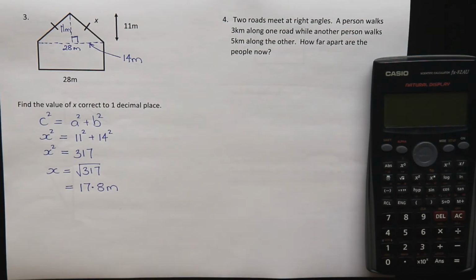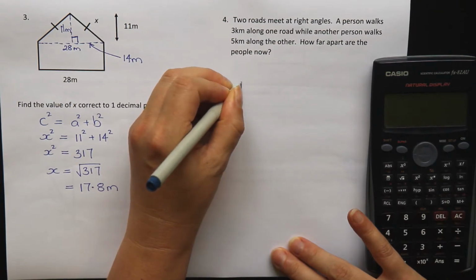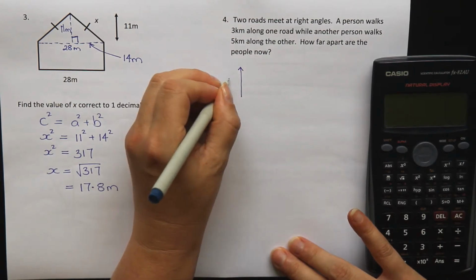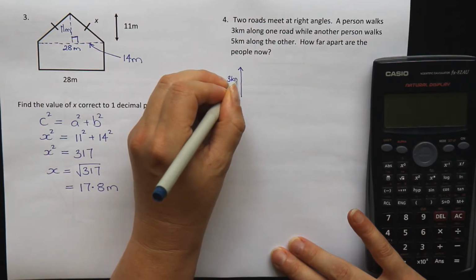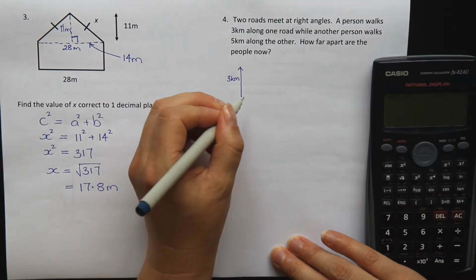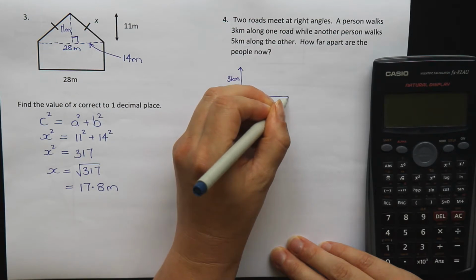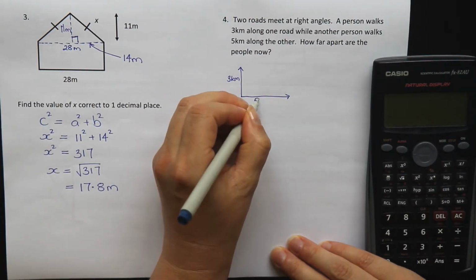Okay, question 4. 2 roads meet at right angles. A person walks 3 kilometers along one road, while another person walks 5 kilometers along the other. How far apart are the people now? Well, we don't know what direction they're walking, but we will say that the first person is going 3 kilometers in that direction. The second person is going 5 kilometers. We know it has to be at right angles, so we will say this way. So 5 kilometers.